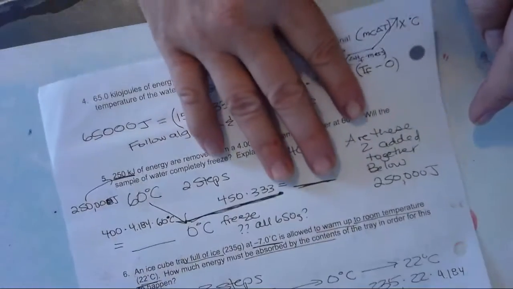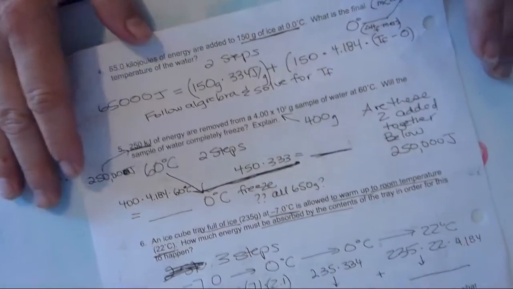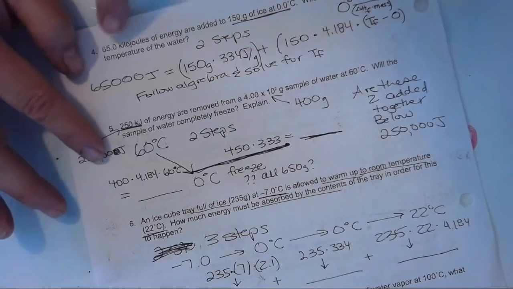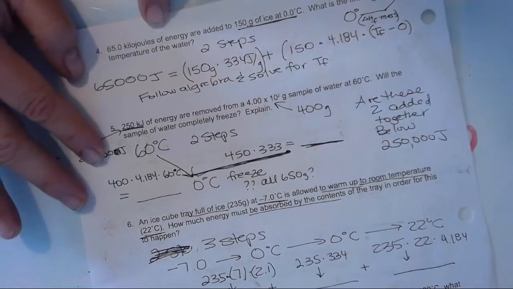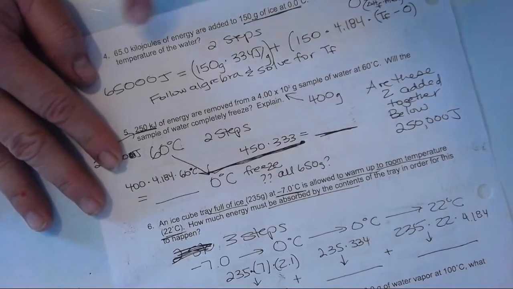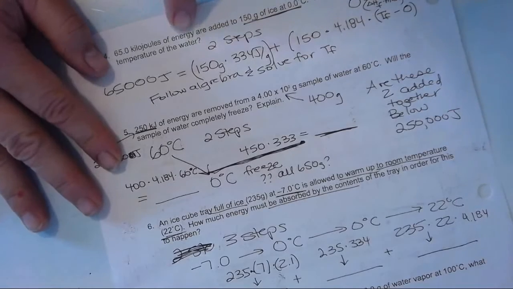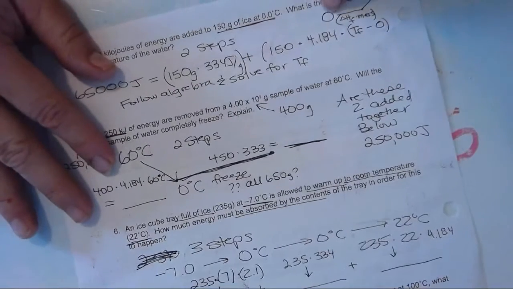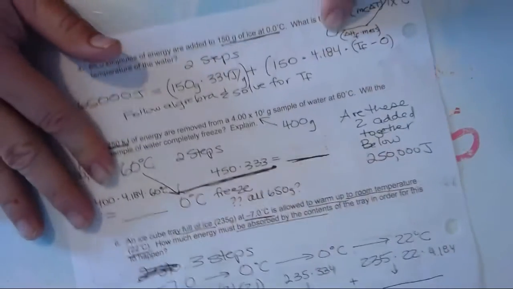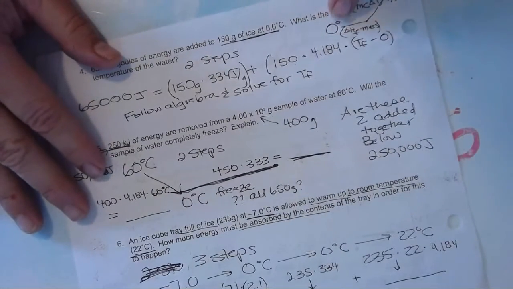Okay, so number 4 up here. The question's saying that 65 kilojoules of energy is added to 150 grams of ice, and you're asking what is the final temperature of the water. Okay, so we're at this little graph here. Sorry, here I'm trying to move the visual. I'm working upside down as I record here.